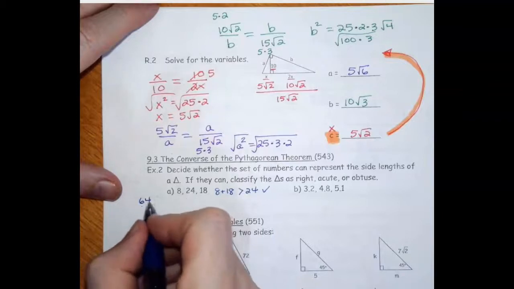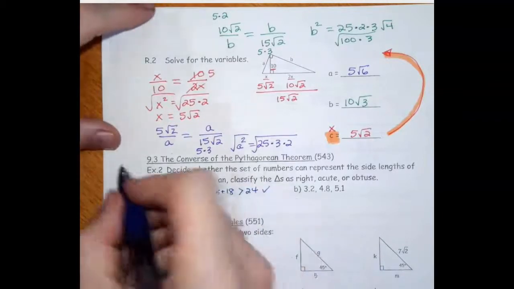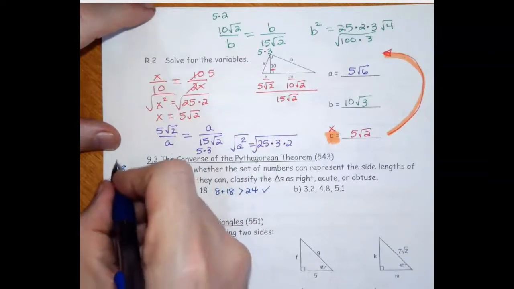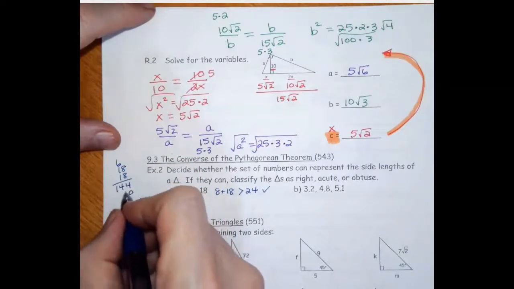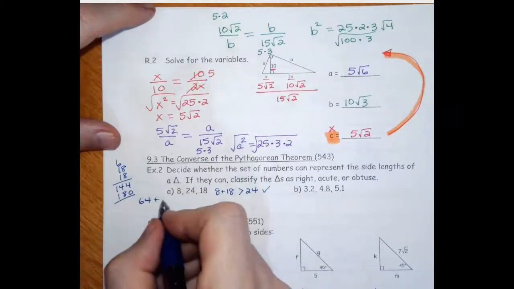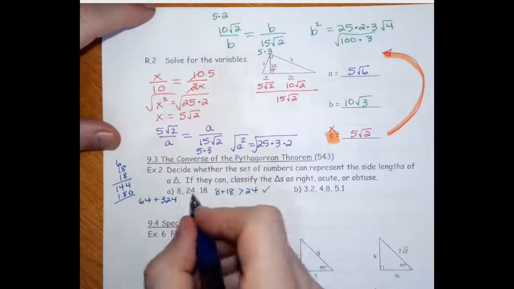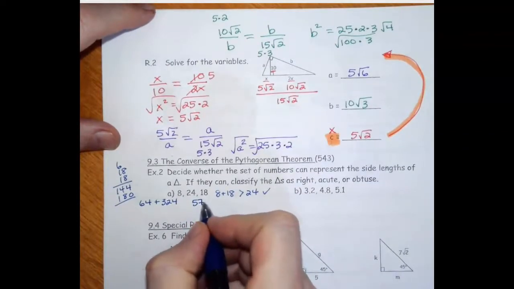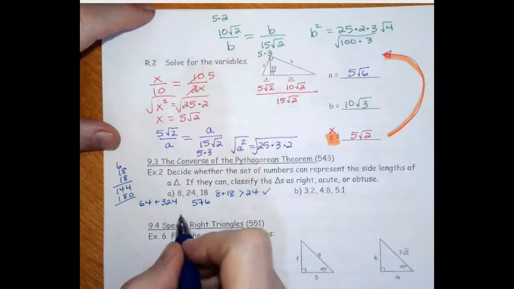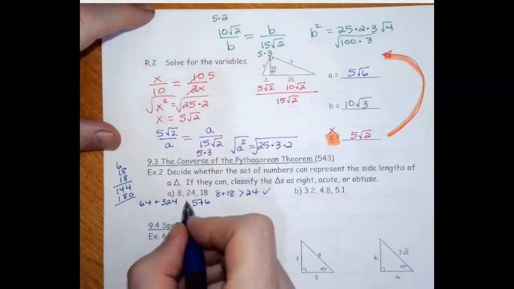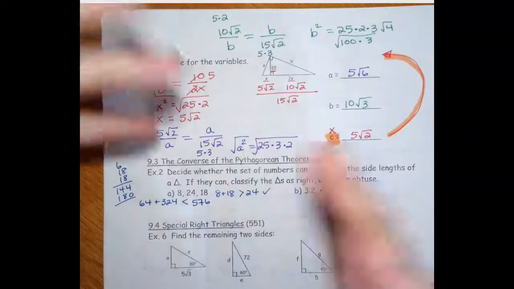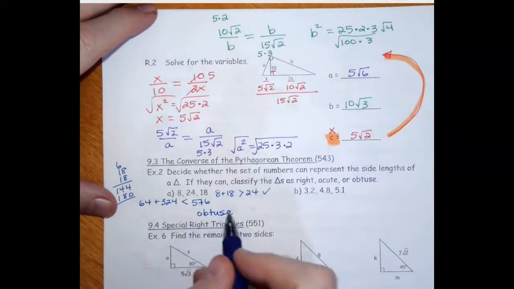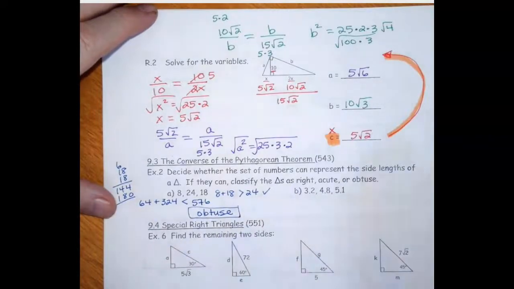So that's going to be 8 squared, 64, plus 18 squared. I don't know that off the top of my head. So 64, 144, 324. And 24 squared, is that 576 maybe? I think it is, if I remember from other problems we've done. So if I add these two together, they're definitely less than that. So the bigger side squared is bigger, so that's going to be obtuse.